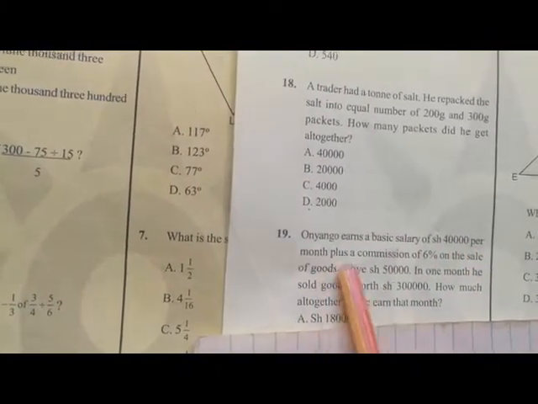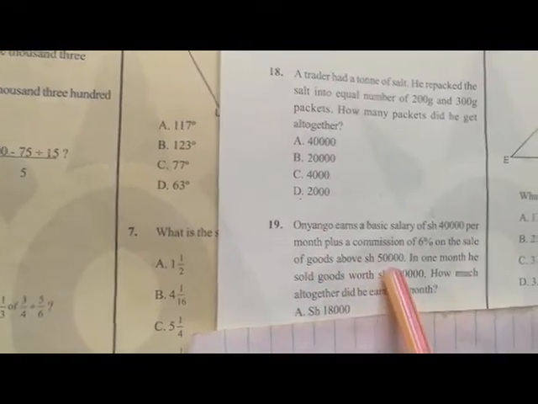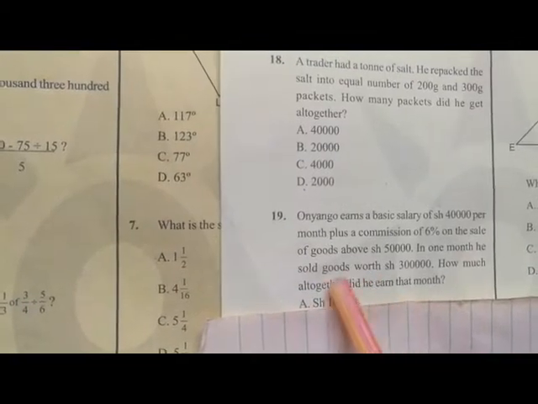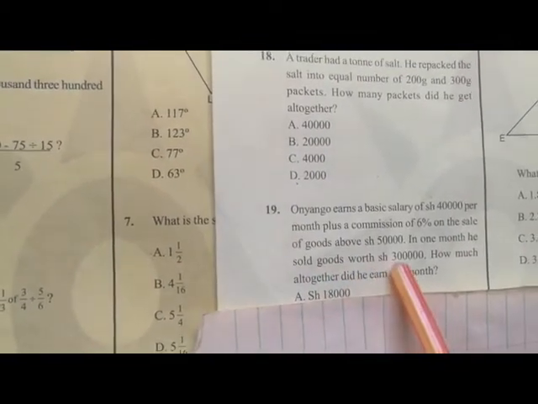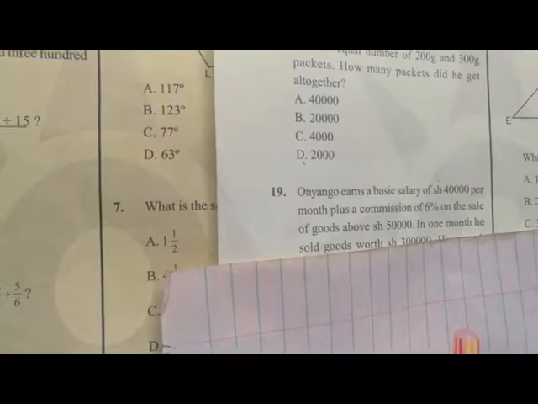Okay, this is commercial arithmetic. Onyango earns a basic salary of 40,000 per month plus a commission of 6% on the sales of goods above 50,000. In a month, he sold goods worth 300,000. How much altogether did he earn that month? Okay, this is question number 19. Now we say solution.